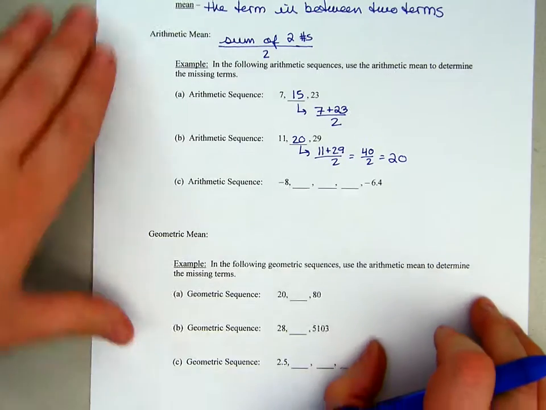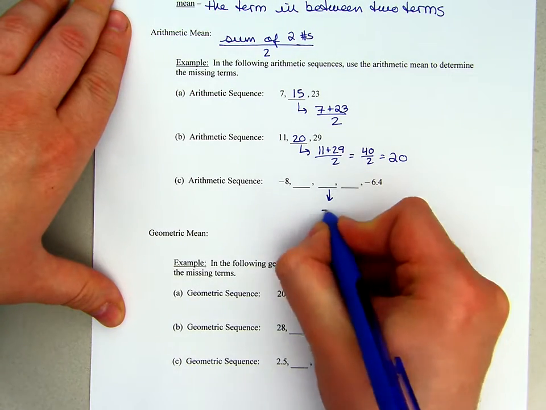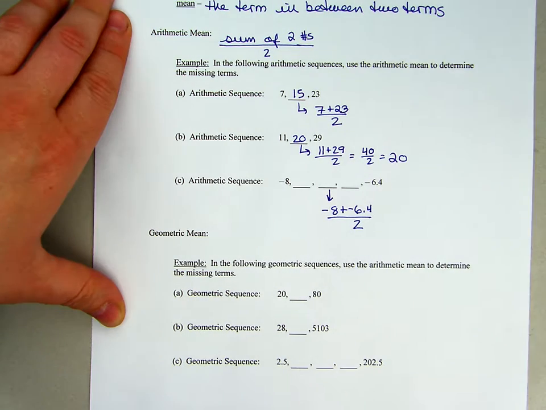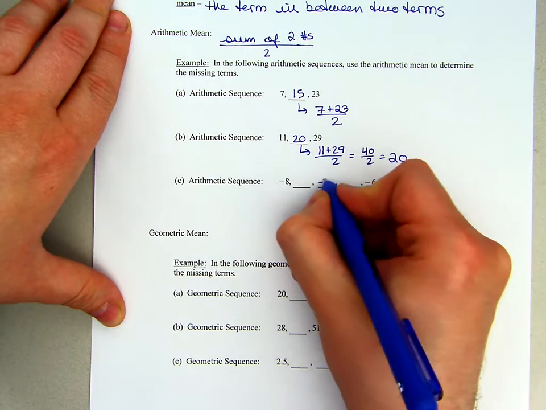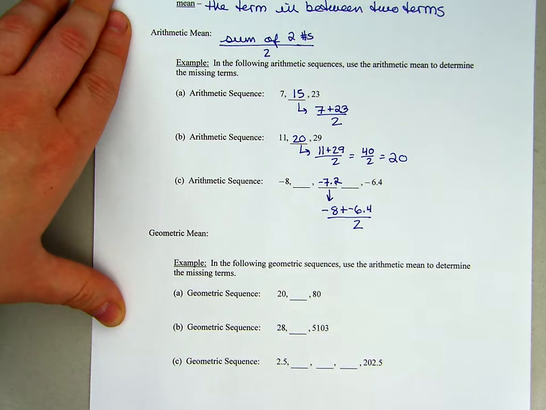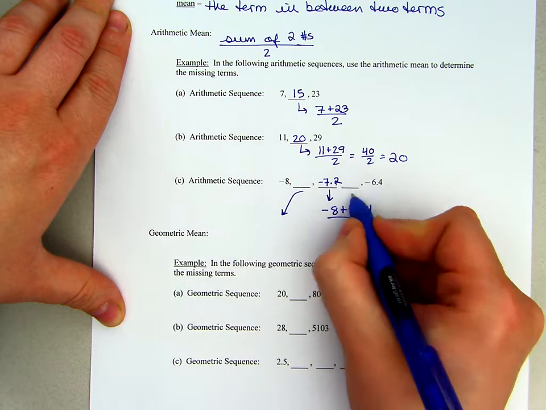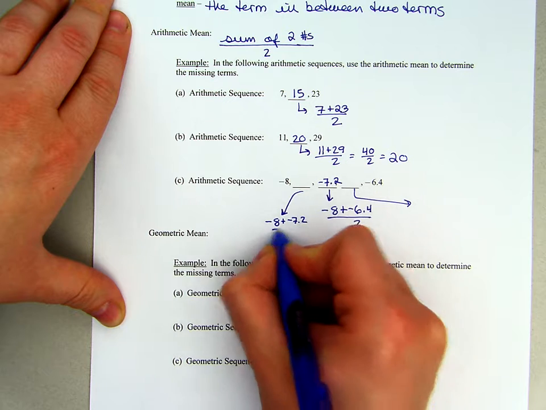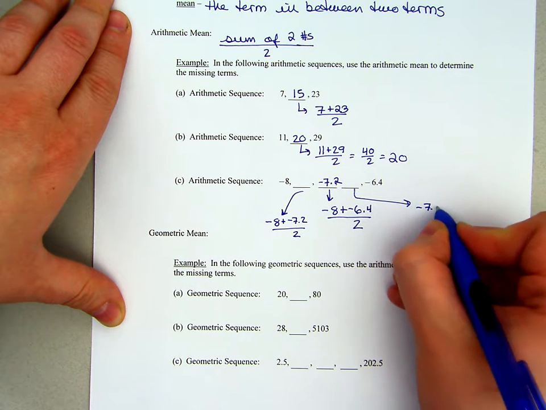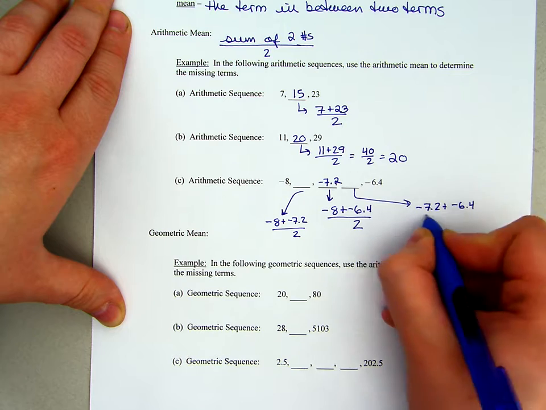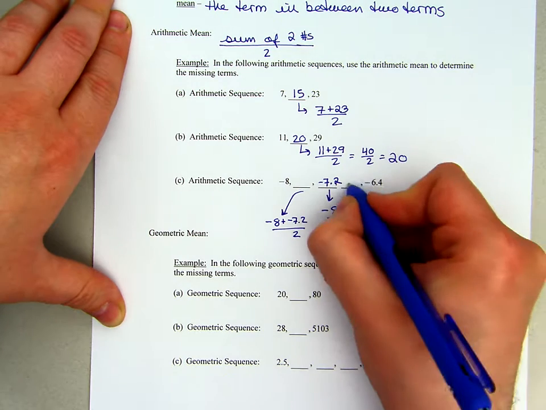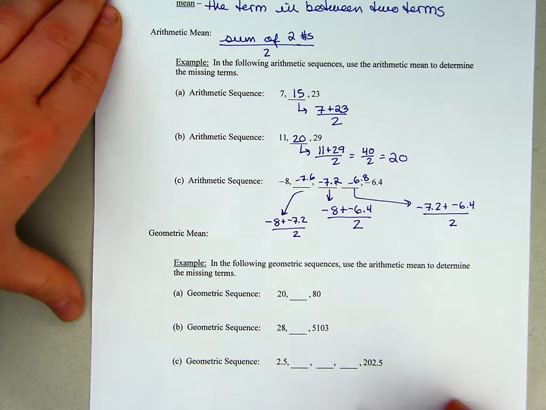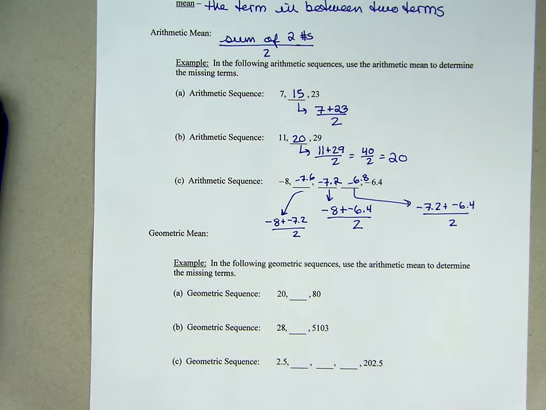If we have 3 missing numbers, well, if I did the arithmetic mean of negative 8 and negative 6.4, I'll find the one in the very middle. Negative 8 plus negative 6.4 divided by 2 will give you negative 7.2. Now I can do a similar thing to find that middle term and that middle term. We should get negative 6.8, negative 7.6. This only works if we have an arithmetic sequence.